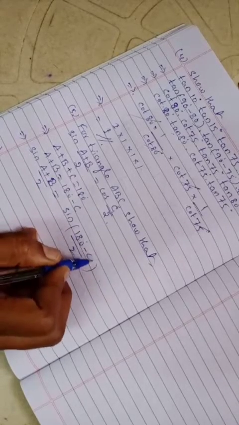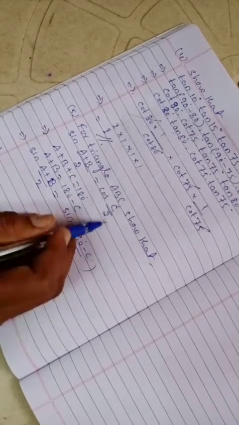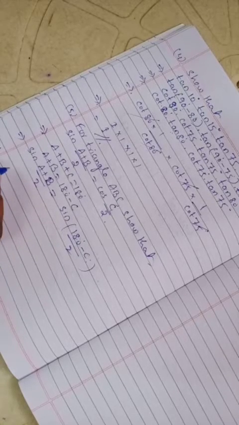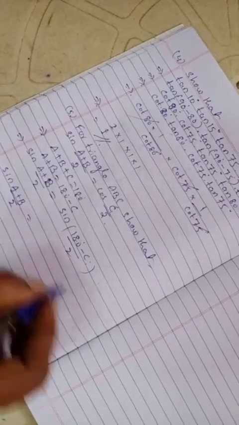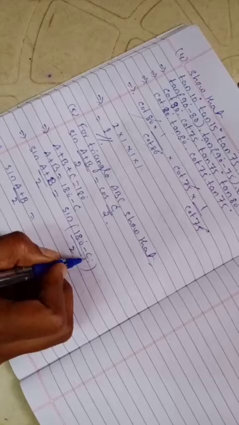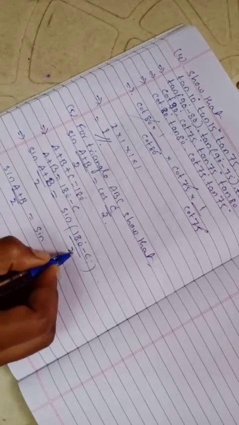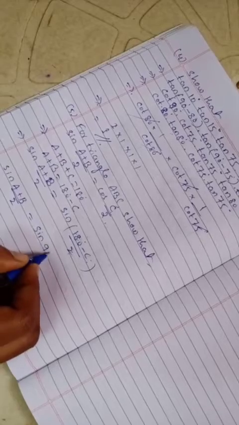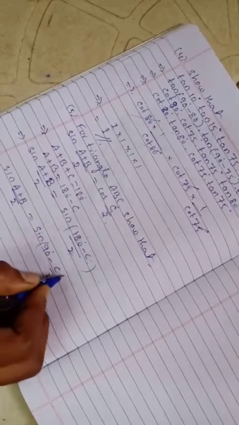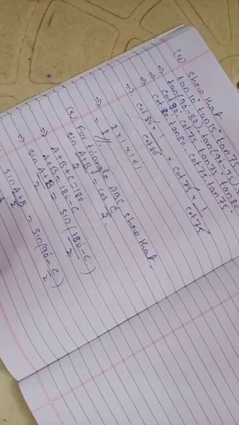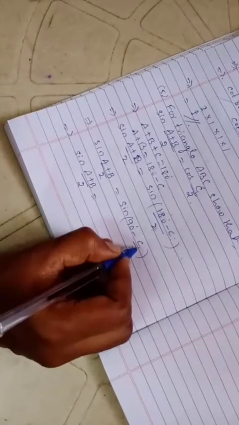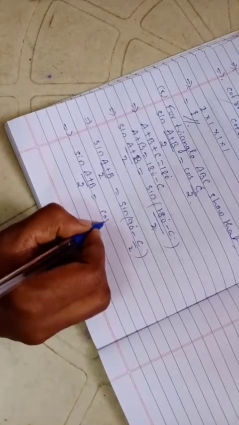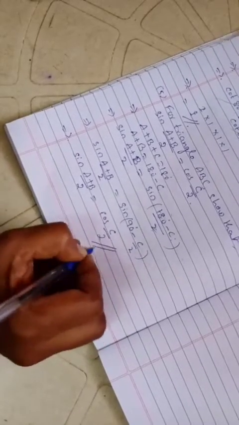Because sine of 180 minus theta is, again, cos theta, so I have taken 180 minus C. So sine of A plus B by 2 is nothing but sine of 180 minus C. So I'll write this one as sine of 90 minus C by 2, since 180 by 2 is 90. So sine of 90 minus theta is cos theta. So I'll write cos of C by 2. Hence the proof.